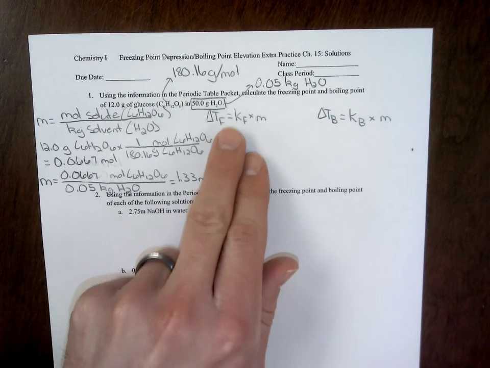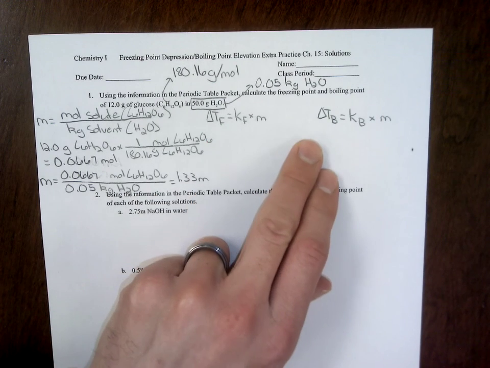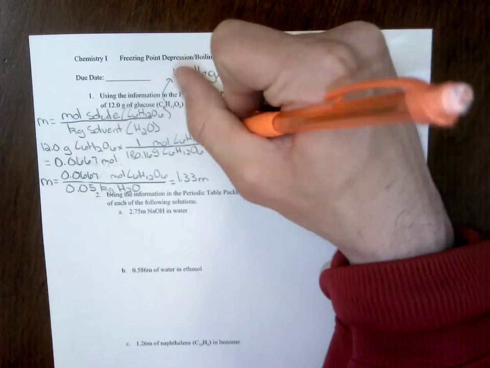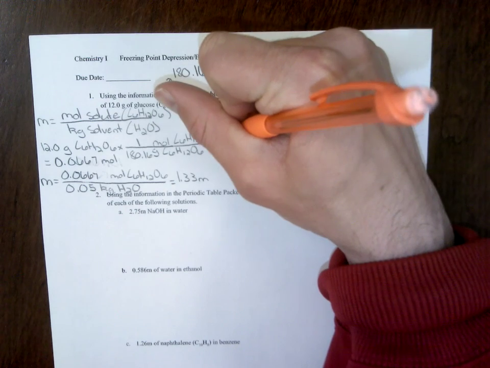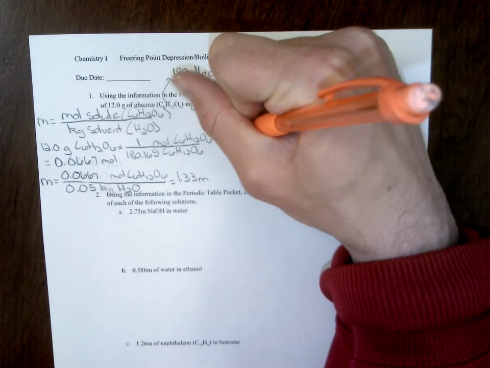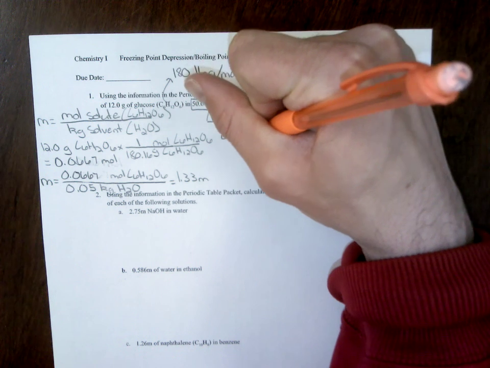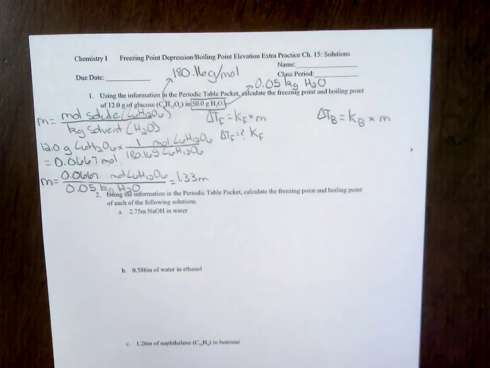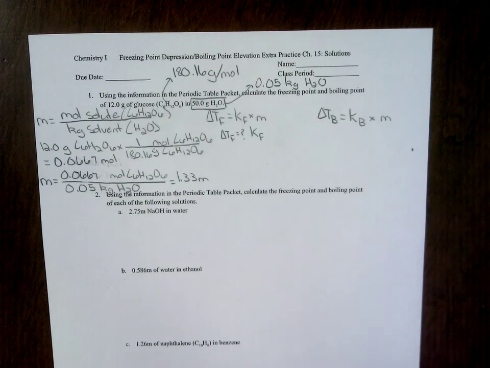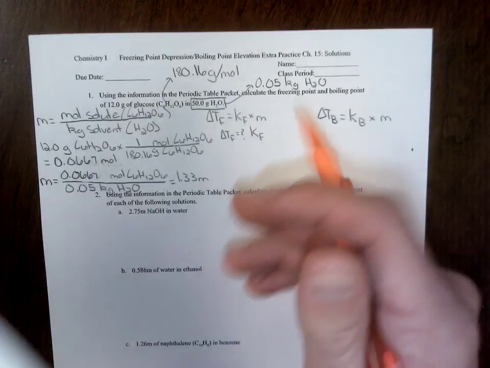Now, the reason we took the time to do that is because the molality for change in freezing point and change in boiling point is going to be the same molality. Now, our delta TF is going to be what we're finding. That's our question mark. And our KF, anytime we have either a freezing point constant or a boiling point constant, it is going to be of our solvent. So our solvent is water.